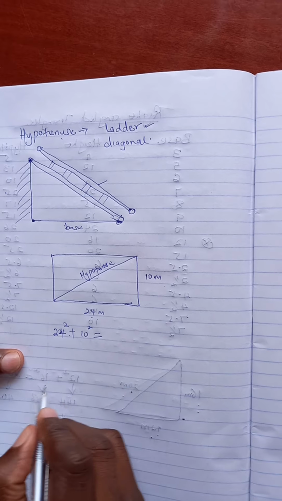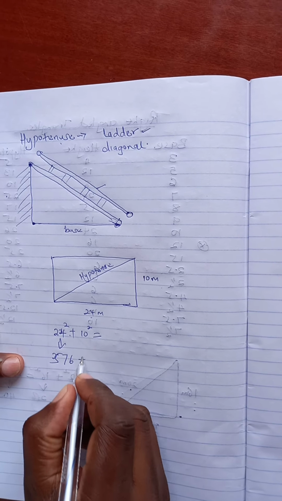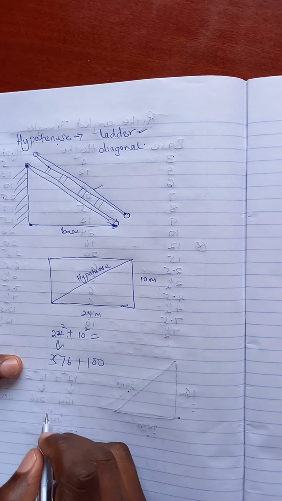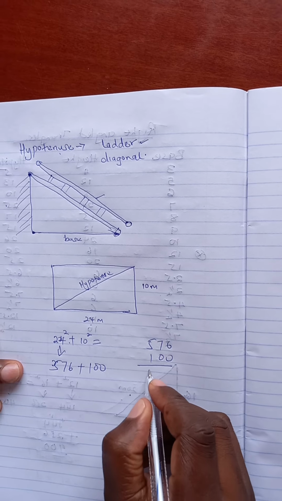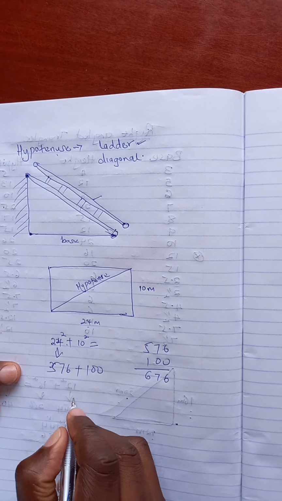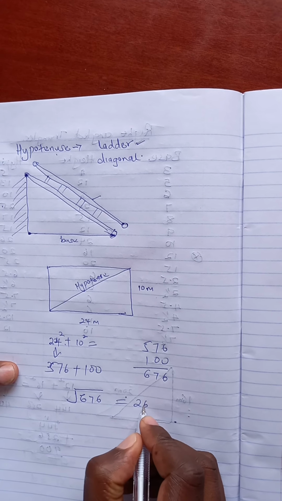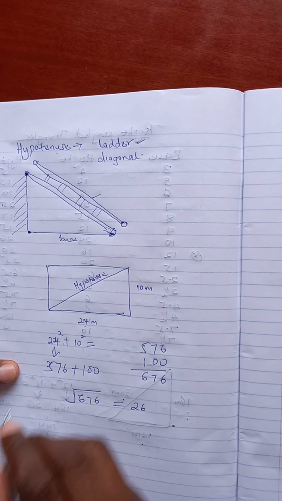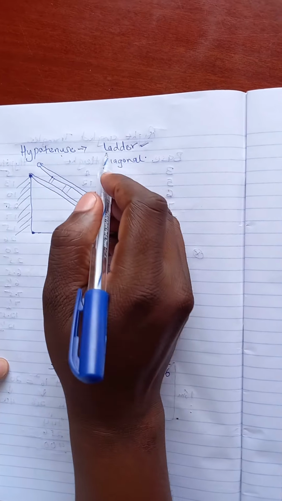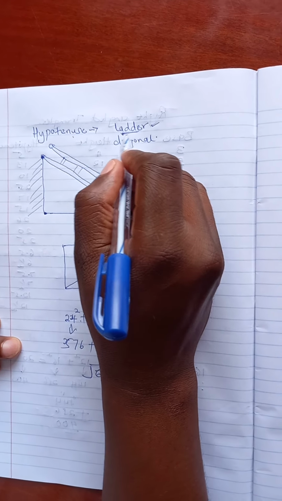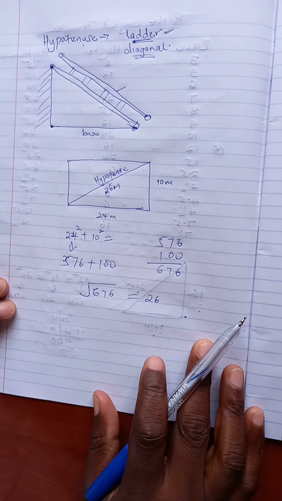So 24 times 24 gives you 576, plus 100, 10 squared. So 576 plus 100 gives you 676. If you square root 676, it will give you 26. So our hypotenuse, which is the diagonal, will be 26 meters. So learners, when you are given the word ladder or a diagonal, it represents the hypotenuse.